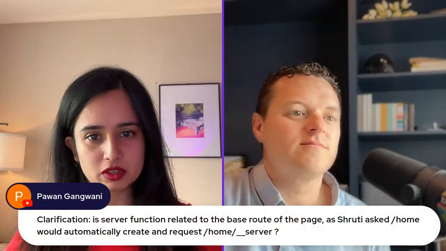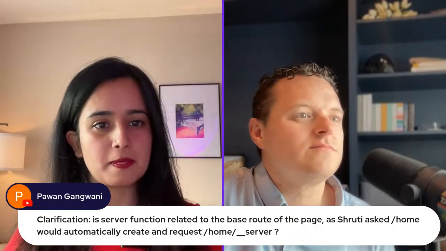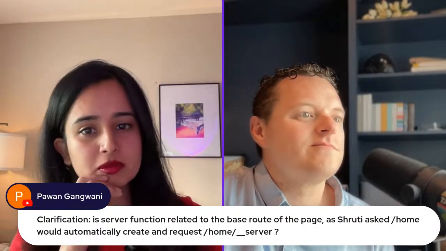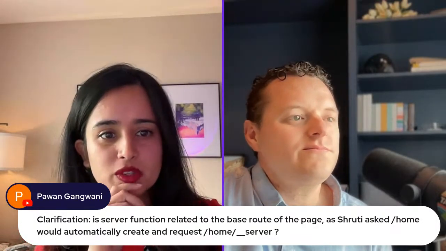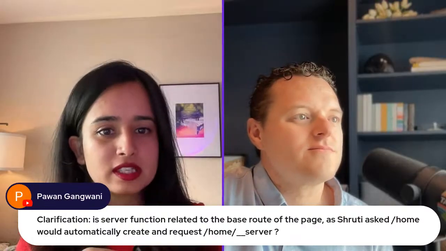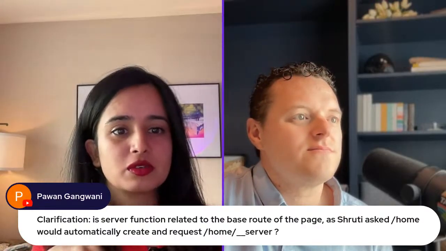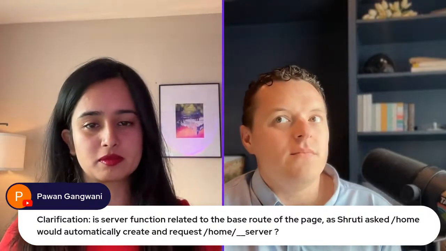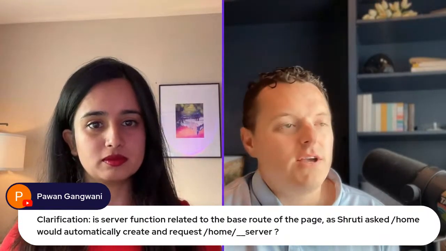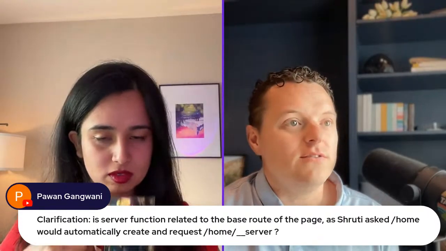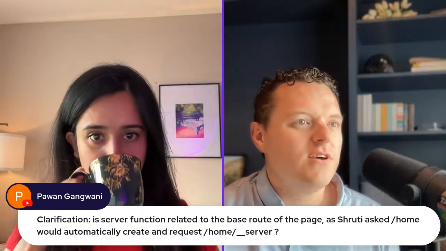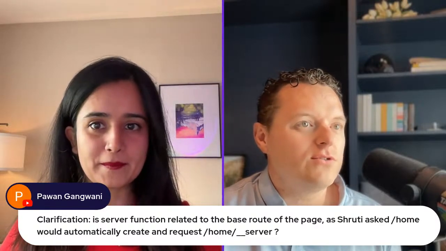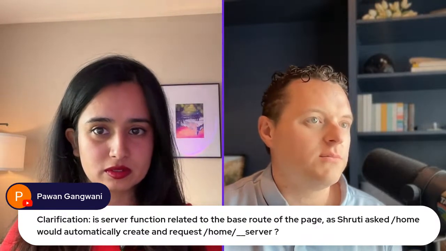Okay. So there's a question here, which is kind of a clarification of what we were talking about. Let's talk about this. Is server function related to the base route of the page? As Shruti asked, /home would automatically create and request /home/_server. Currently, no. So for security-ish reasons, we're defaulting to try and obscure things as much as possible.